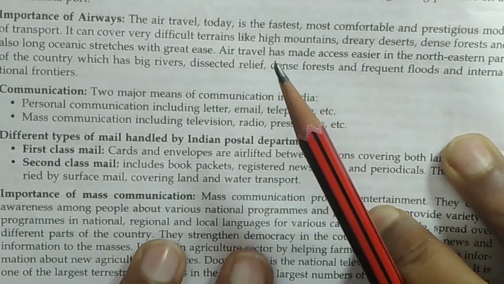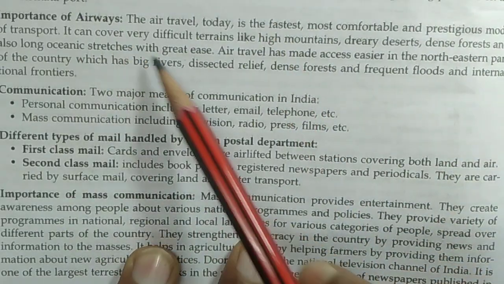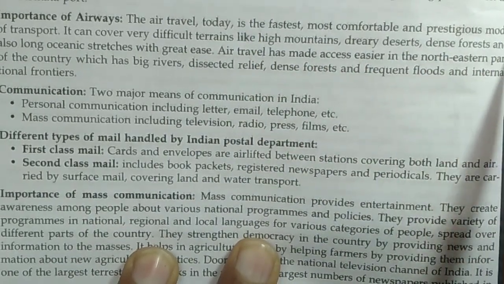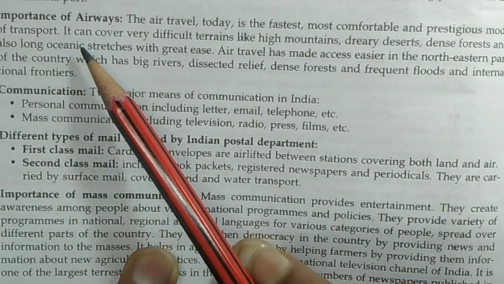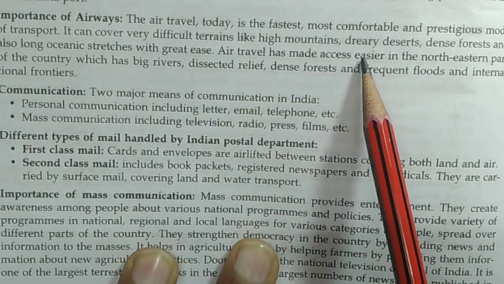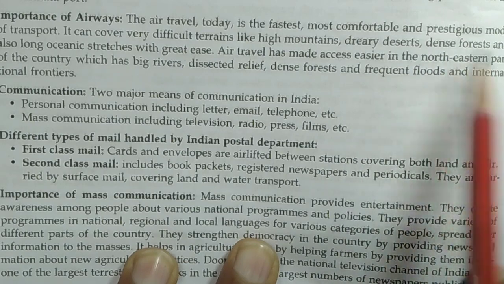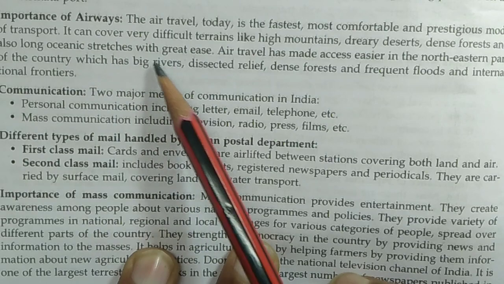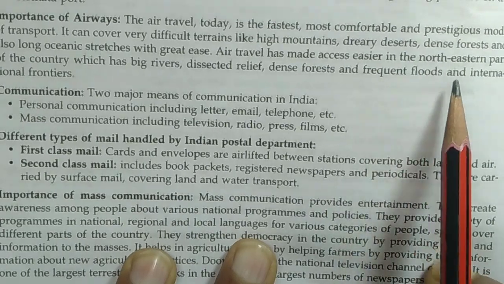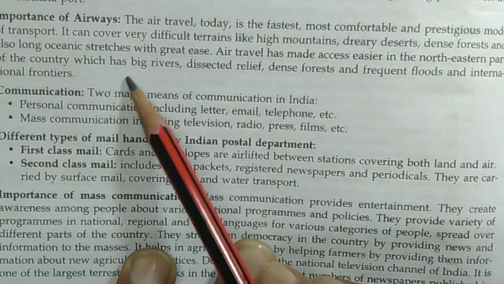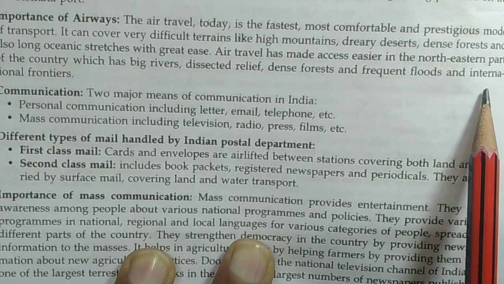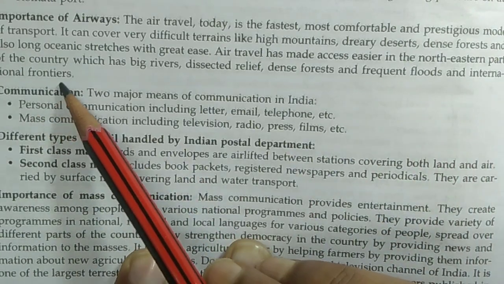So, let's start from here. Importance of airways. Air travel today is the fastest, most comfortable and prestigious mode of transport. It can cover very difficult terrains like high mountains, dreary deserts, dense forests, and also long oceanic stretches with great ease. Air travel has made access easier in the northeastern part of the country, which has big rivers, dissected relief, dense forest, frequent floods, and international frontiers.